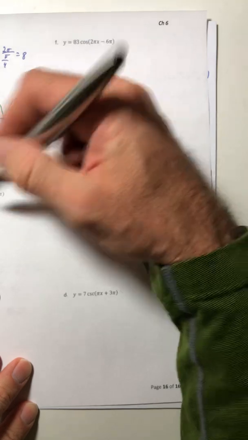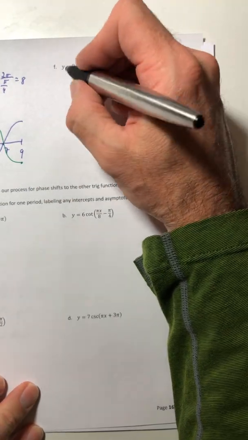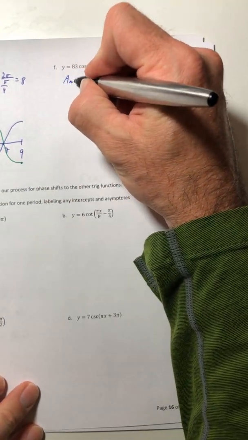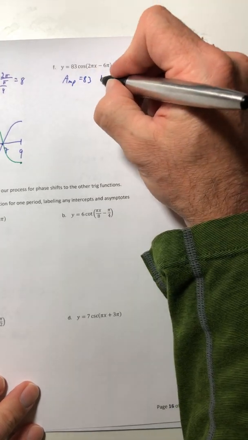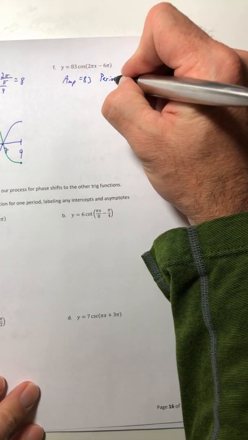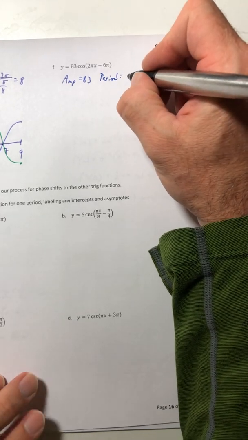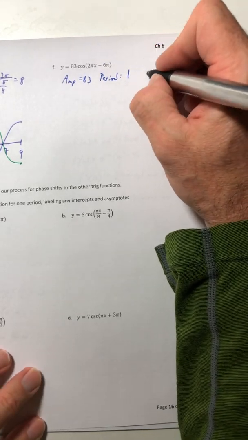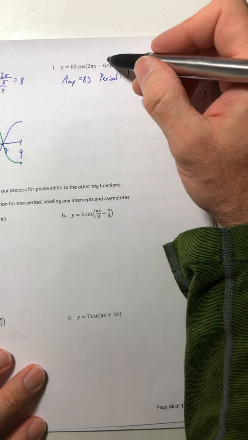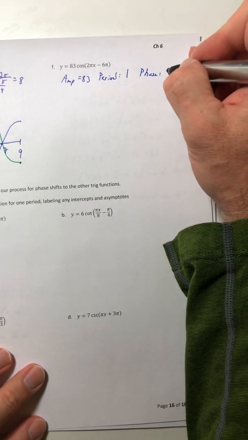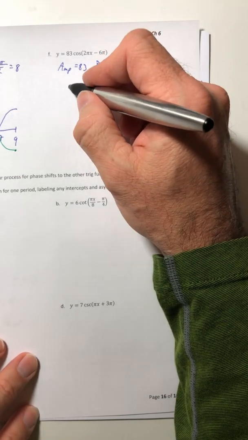Okay, let's look at this last one. Example F, and then we'll switch gears one more time. Okay, so our amplitude is huge. Amplitude is 83. Period, 2 pi over 2 pi, so the period is 1. And then the phase, set the angle equal to 0, and the phase turned out to be 3.